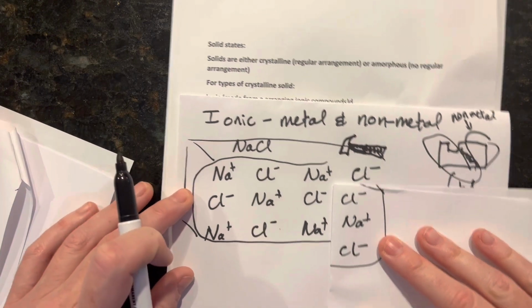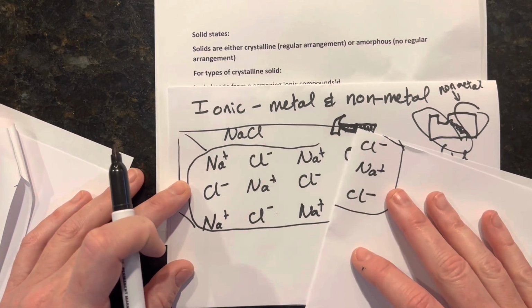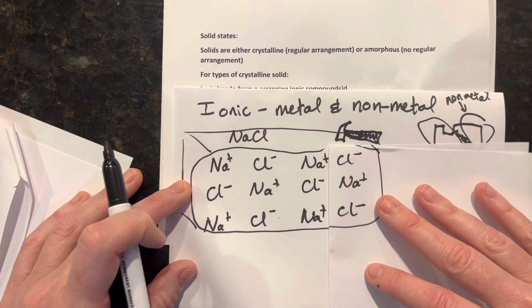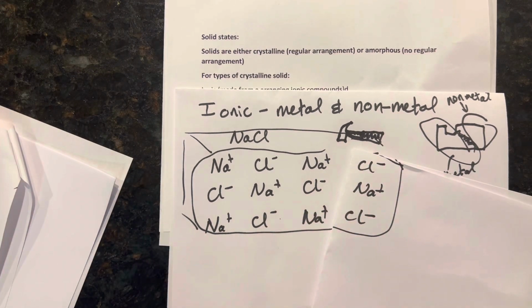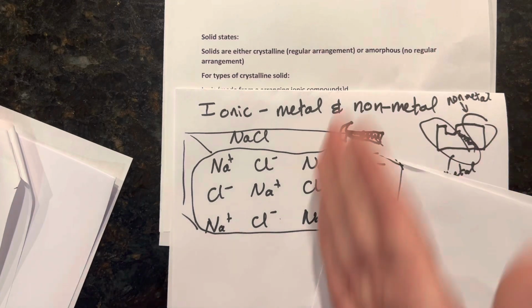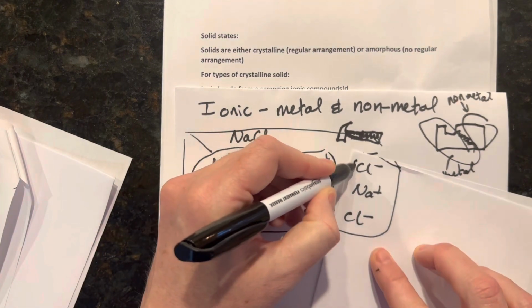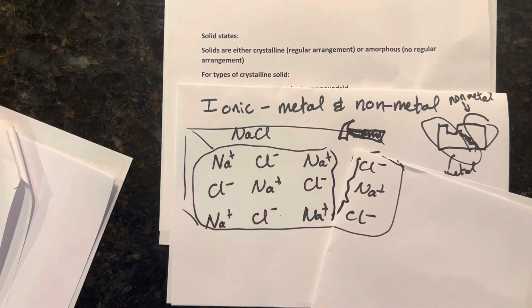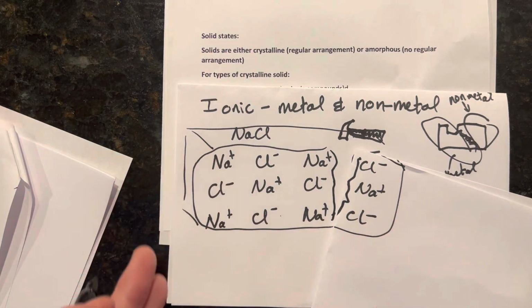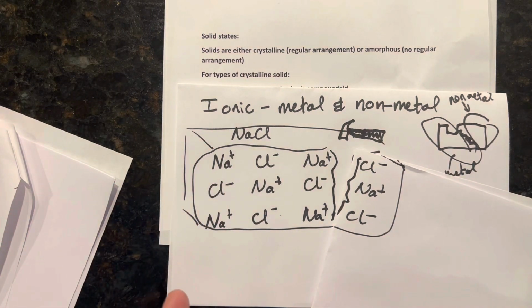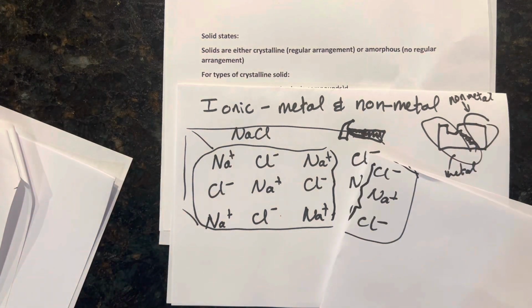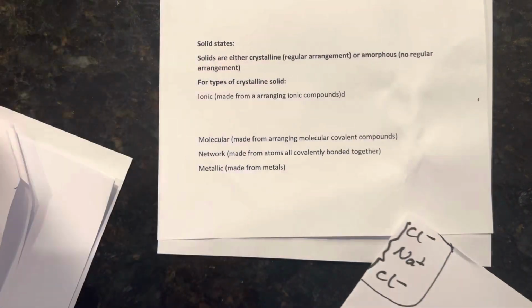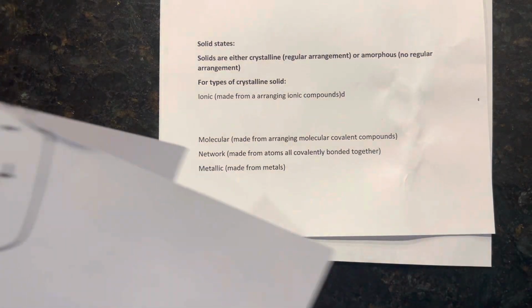So what it's going to do is push away. So again, if you hit it with a hammer, it's going to go down and push away because the negatives don't like each other. And you'll get a crack. Kind of cool, right? And so that's why if you hit ionic compounds, you'll crack them, or fracture. We'll talk about how that's different from other things in the next ones.